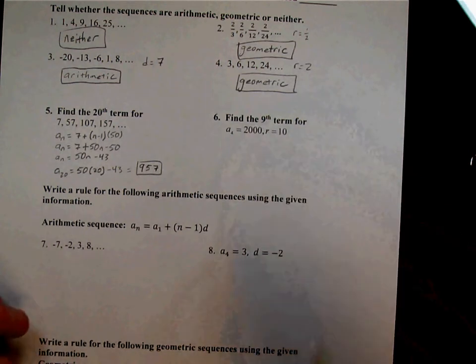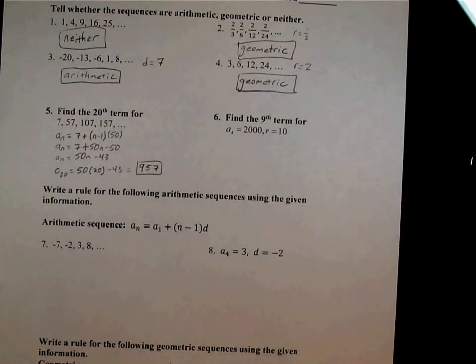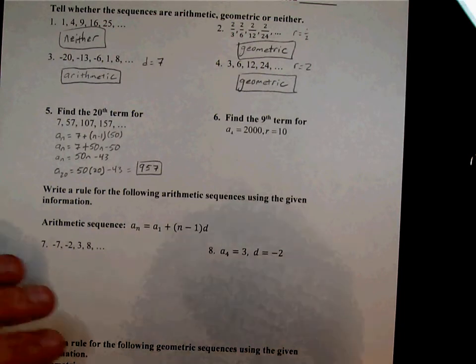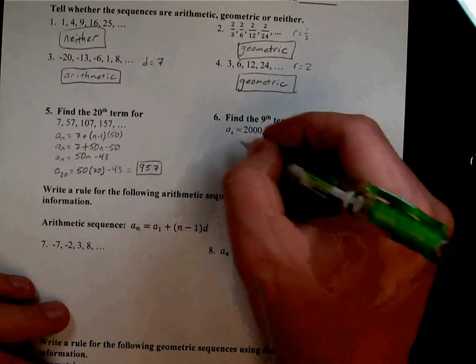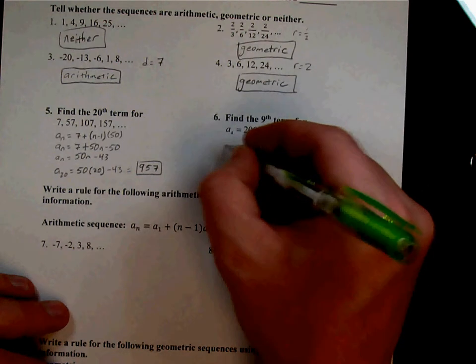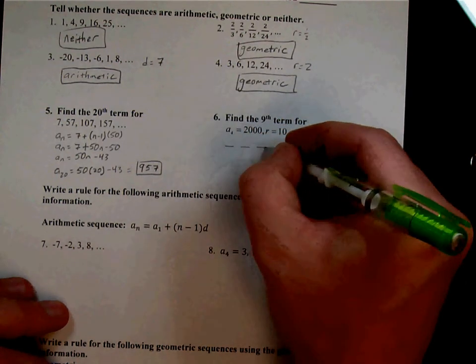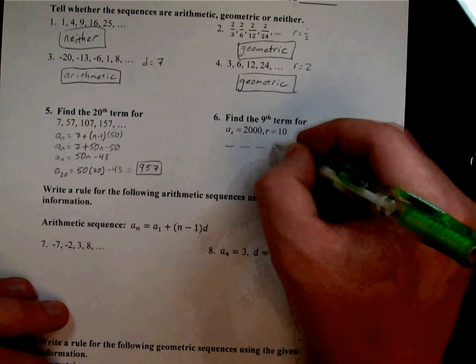Okay, so now number 6, the 9th term. This one I see it's got an R value. That R tells me it's geometric. So I'm going to kind of do the same pattern. I'm going to make the equation before I actually plug in the n. Oh, well, if I do, I'm going to need to know what my first term is. And this time it doesn't give me the first term. I'm going to kind of map out what I have for a sequence. My fourth term is 2,000.